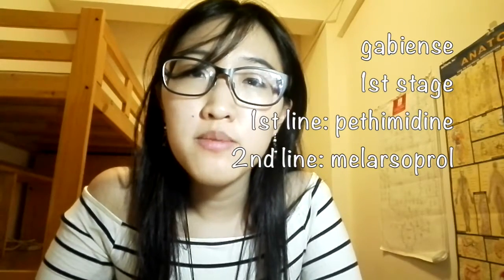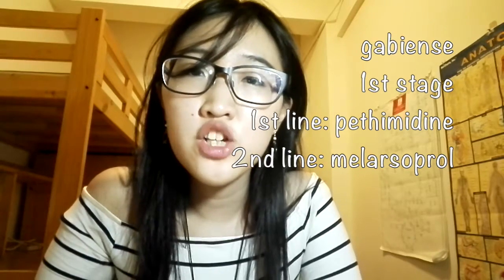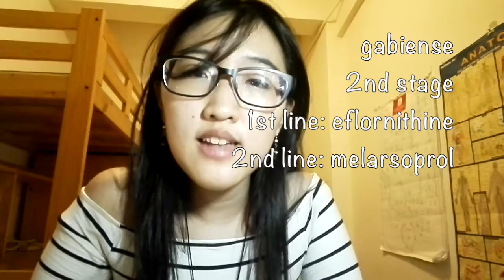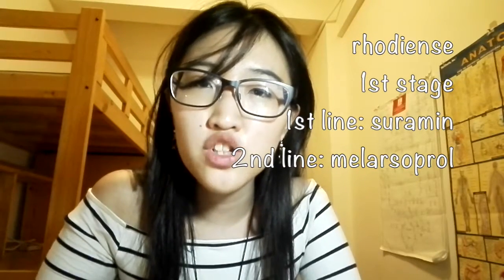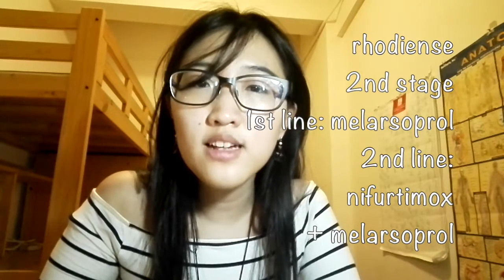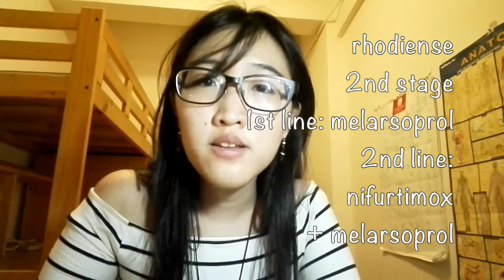For gambiense infection, the first line treatment for the first stage is pentamidine, and the second line treatment for the first stage is melarsoprol. First line treatment for the second stage is eflornithine, and the second line treatment for the second stage is melarsoprol. For rhodesiense infection, the first line treatment for the first stage is suramin, and the second line treatment for the first stage is melarsoprol. First line treatment for the second stage is melarsoprol, and the second line treatment for the second stage is nifurtimox plus melarsoprol.